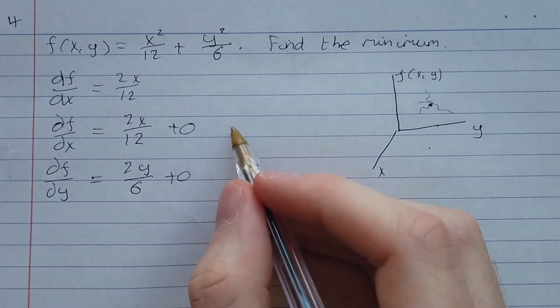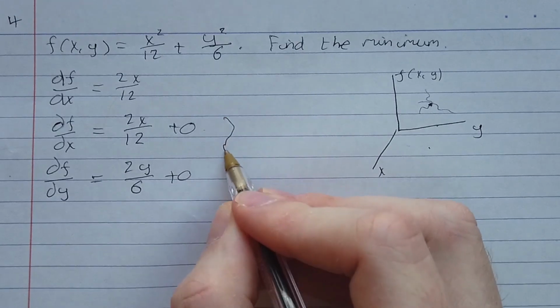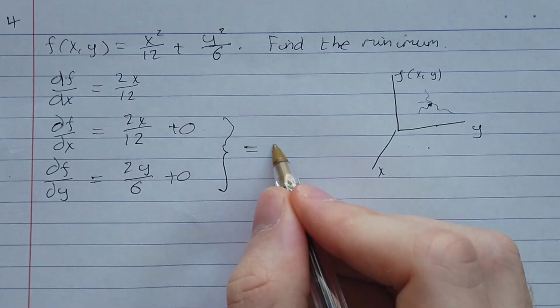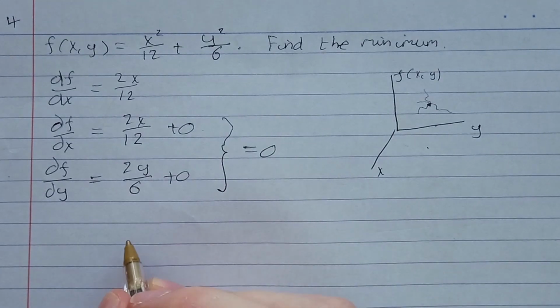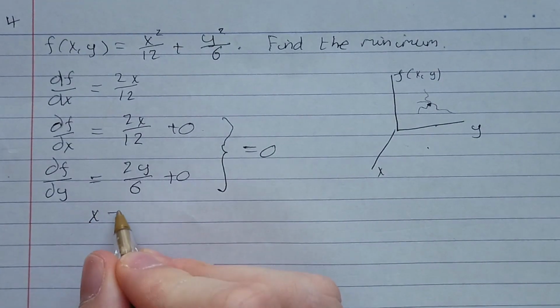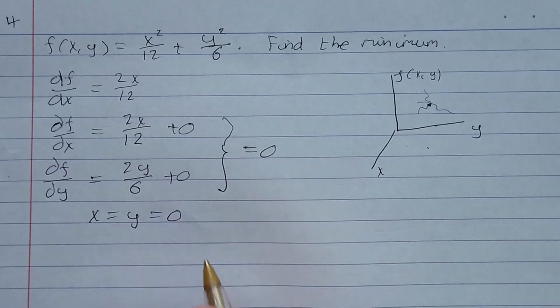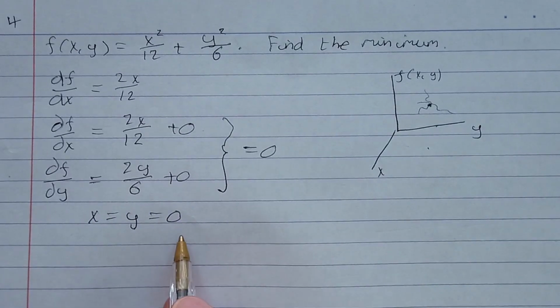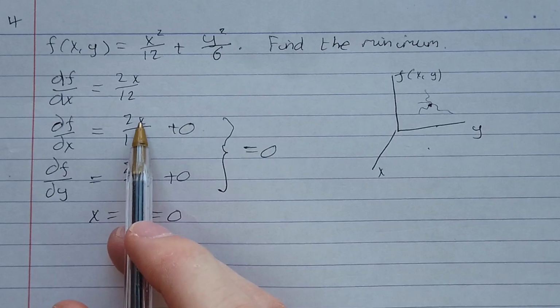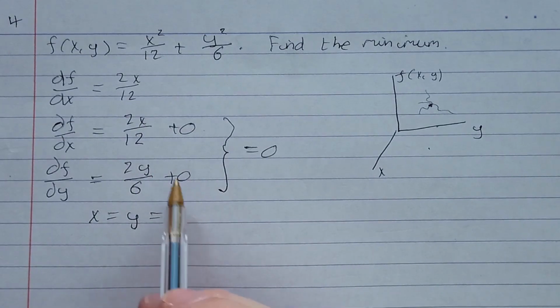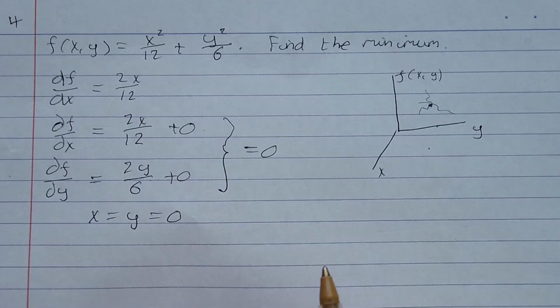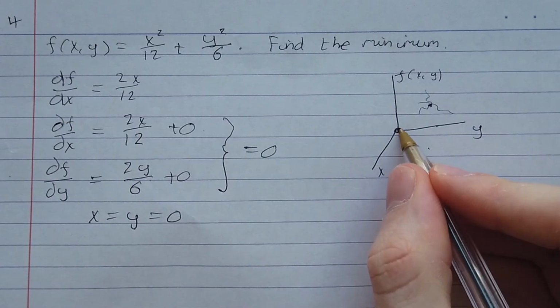Now, as before, the stationary point occurs when both of these equal 0. My curly brackets are terrible. So, when does this occur? Clearly, it's when x equals y equals 0. And that is the only time it occurs. Think about it. We have x over 6 and y over 3. The only time those two are 0 is when these x and y are 0 themselves. So we have the stationary point occurs here.